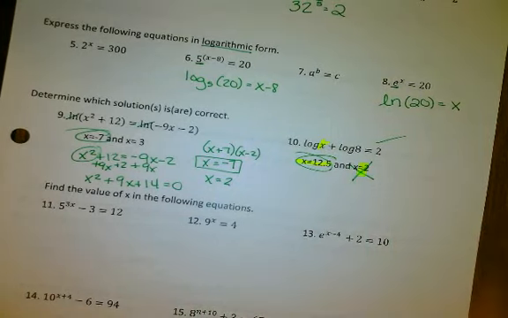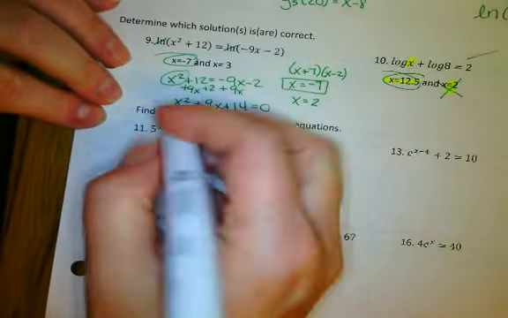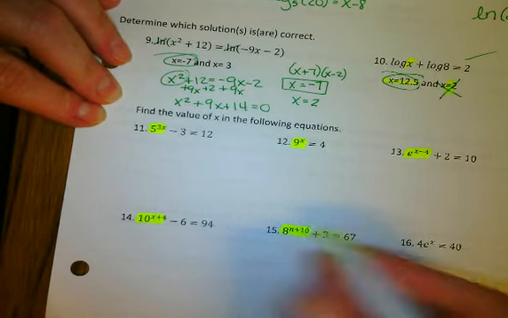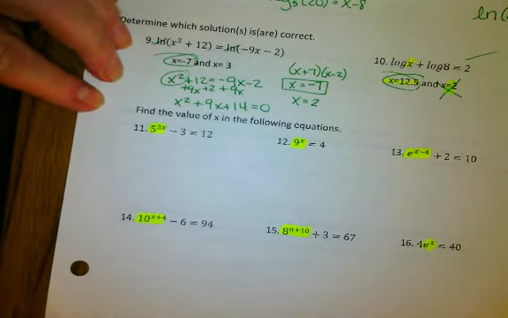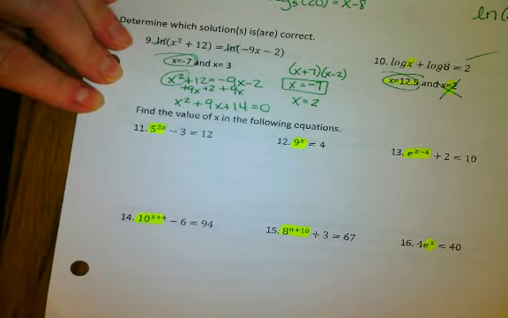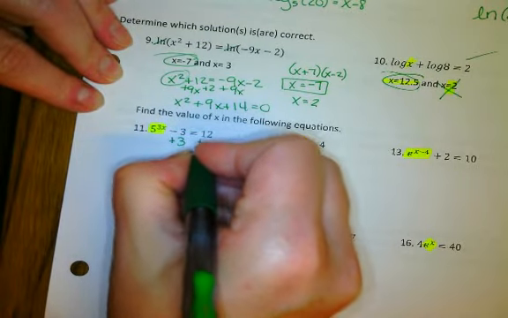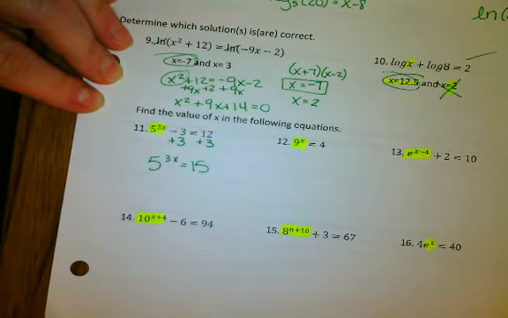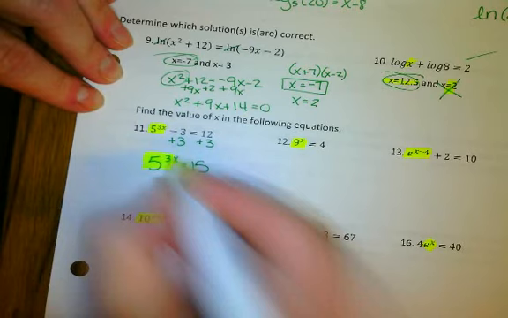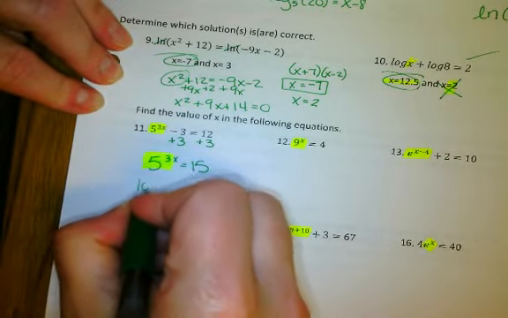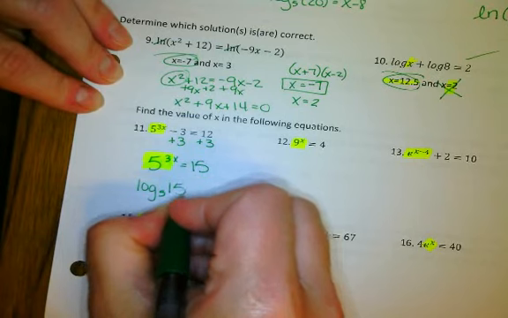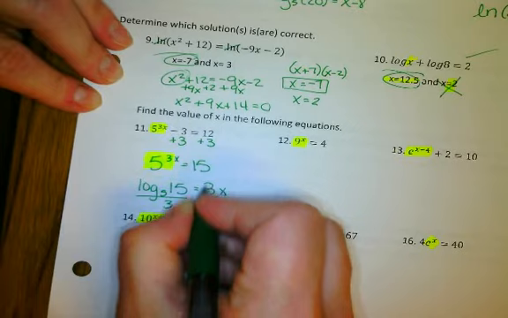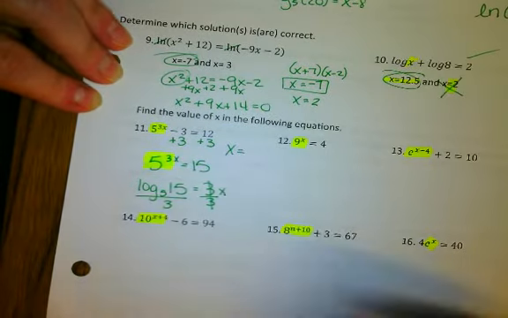On these down here, this is where I had y'all highlight the base and the exponent. So here's your base and exponent, base and exponent. Remember, what you want to do is get that base and that exponent by themselves. For instance, on this one, I'd have to add the 3 over. That gives you 5 to the power of 3x equals 15. Now that I have this part by itself, I'm going to convert it. So log base 5 of 15 equals 3x, and then divide by 3.